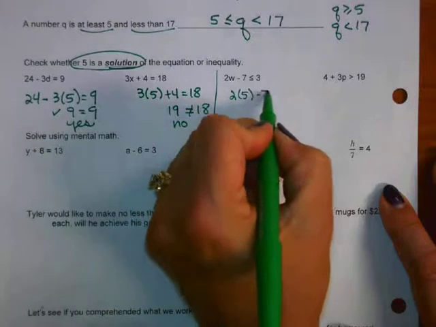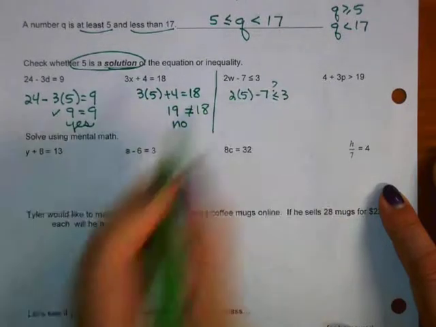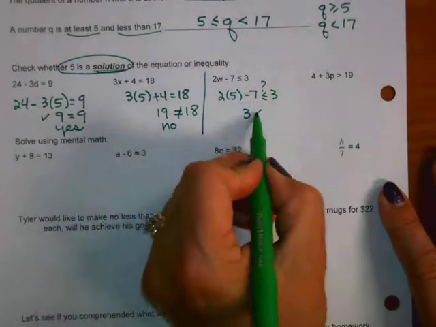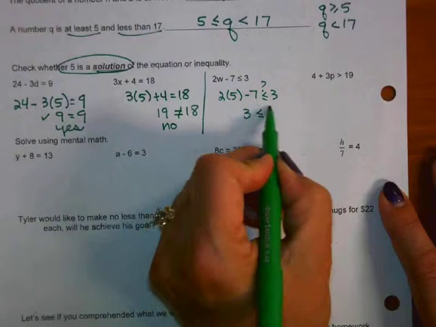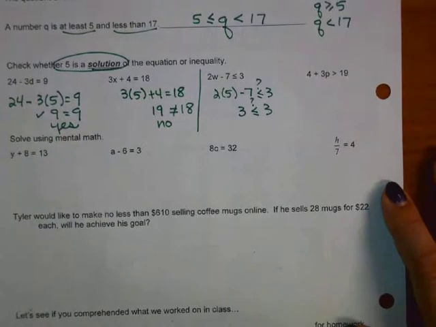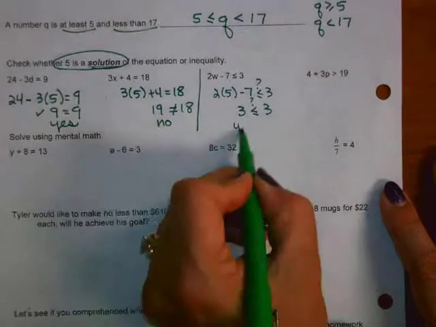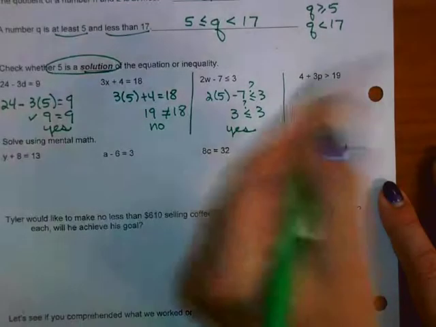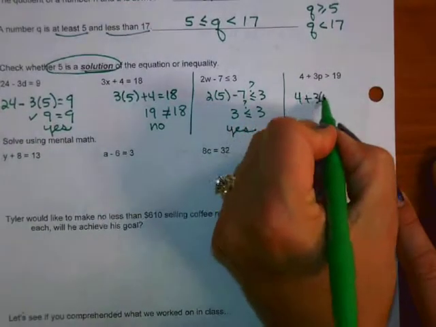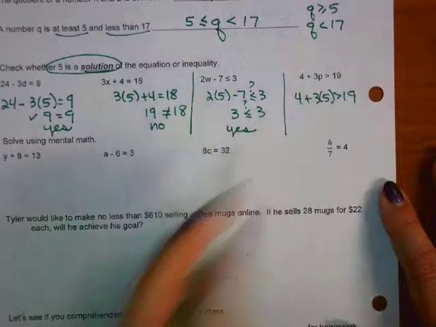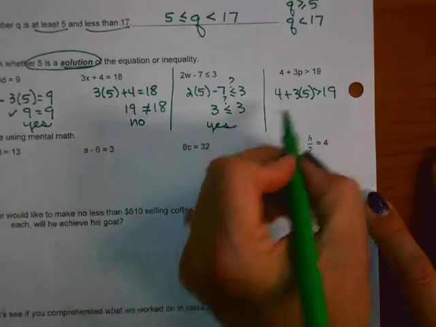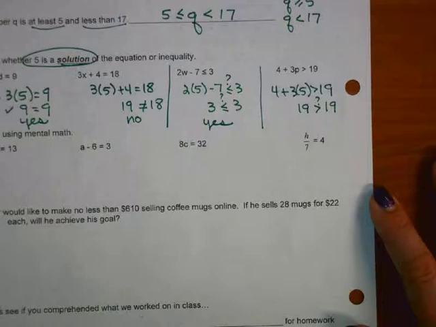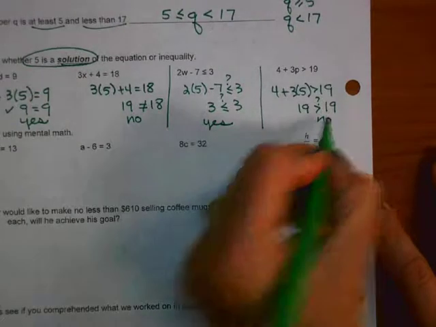Two times 5 minus 7 is less than or equal to 3. See if that's true. 10 minus 7, is that less than or equal to 3? It's not less than, but it's what? Equal, so it's true. It is a solution. Four plus 3 times 5 is greater than 19. Is 19 greater than 19? No, so it's not a solution.